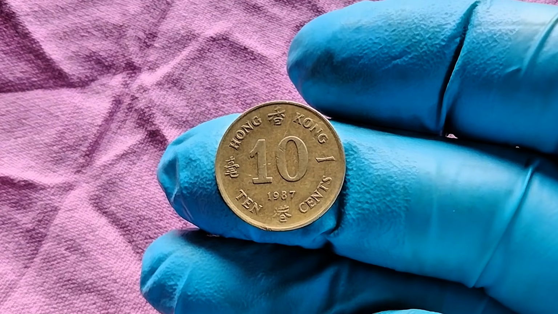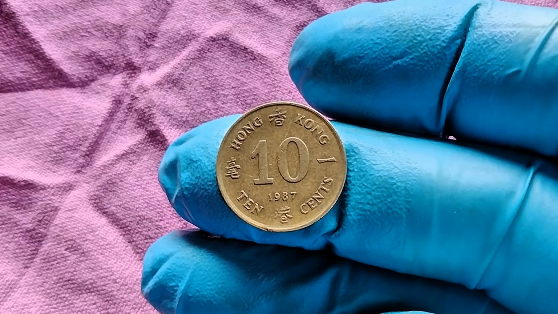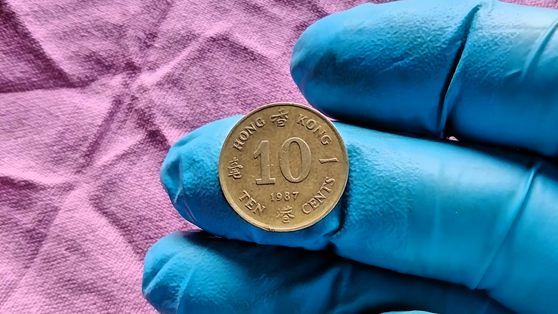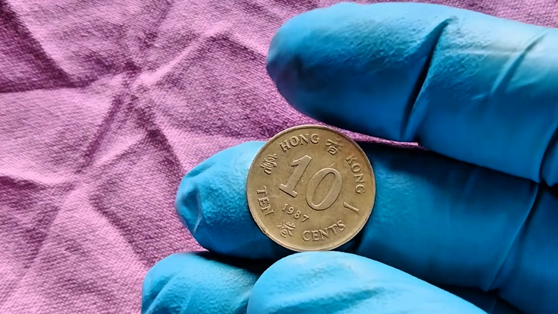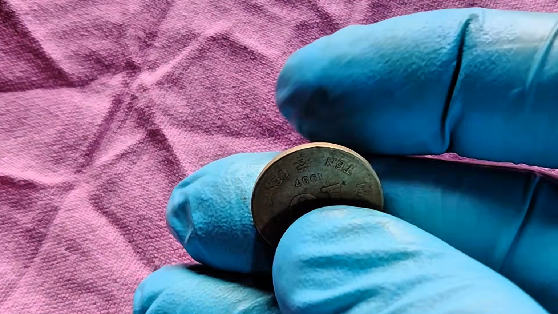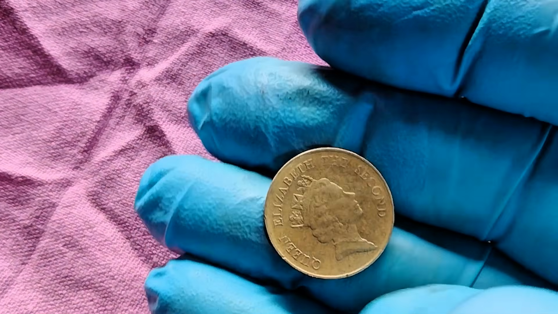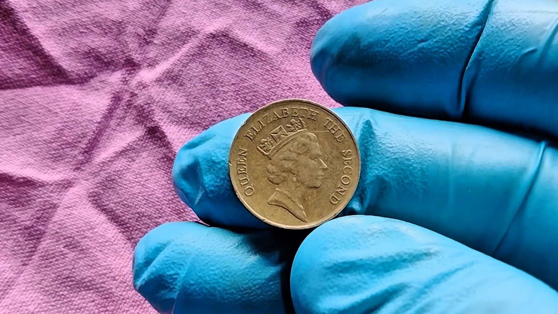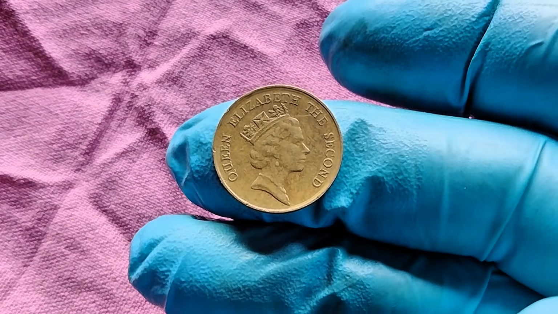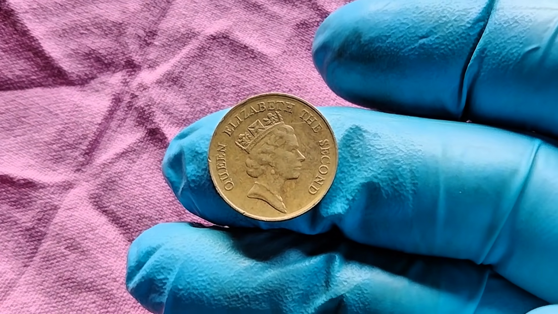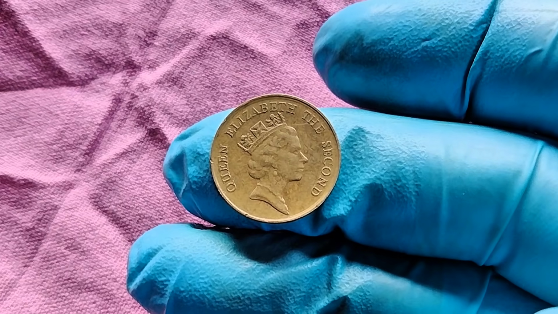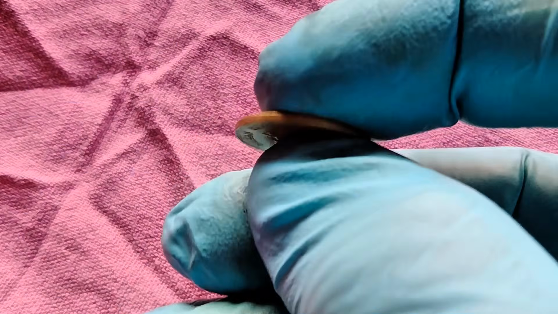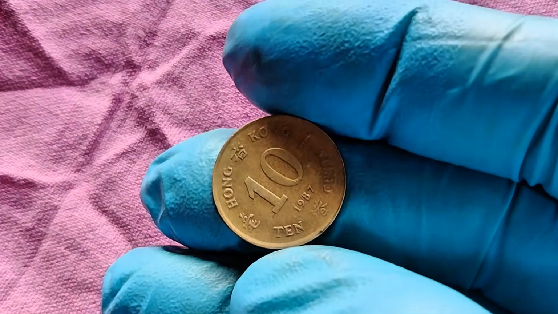The reverse side of the coin shows the denomination, 10 cents, along with the year 1987. In many Hong Kong coins, the reverse design also incorporates Chinese characters to represent the bilingual nature of the region's currency system. Hong Kong has always been a place where Eastern and Western influences meet, and this is reflected even in the design of its coins. The combination of English and Chinese inscriptions helps ensure that the coin could be easily recognized and used by the diverse population living in Hong Kong. The reverse design is practical and straightforward, focusing on clarity and functionality for everyday use.